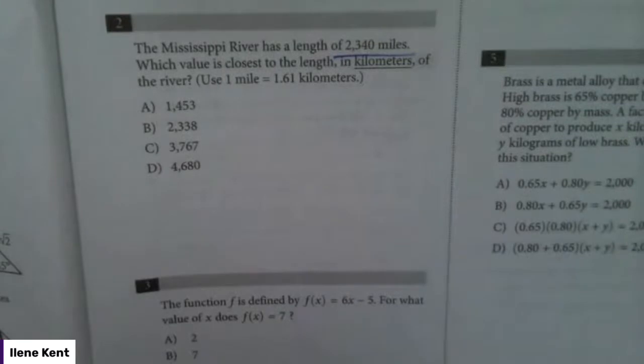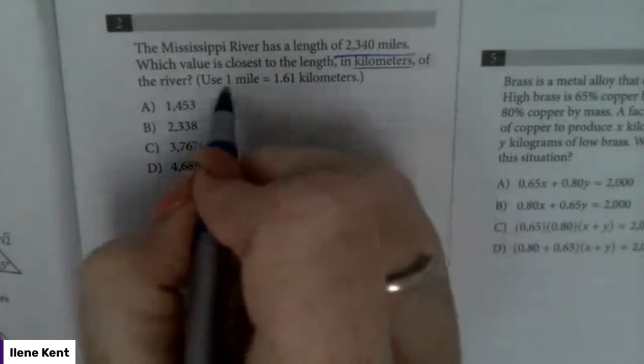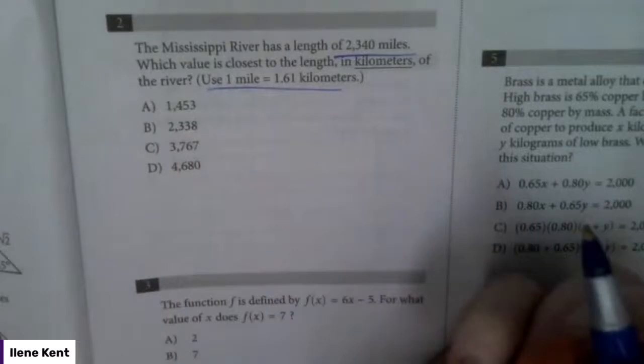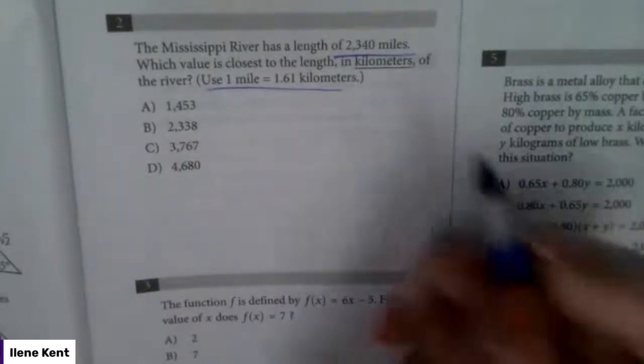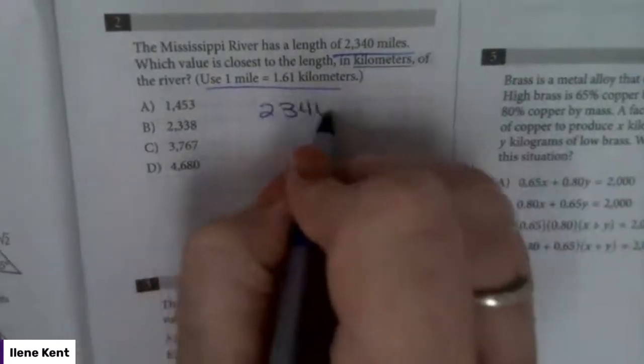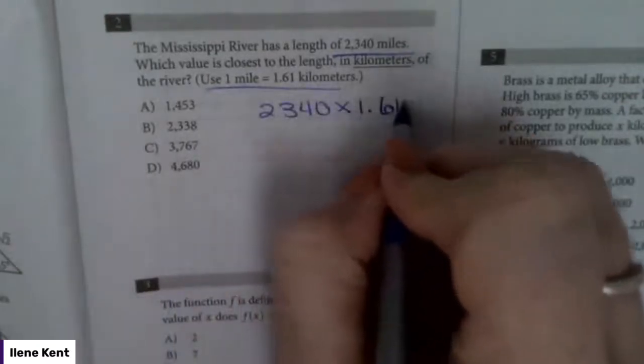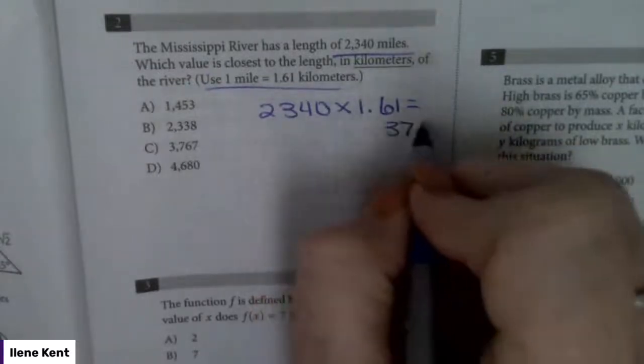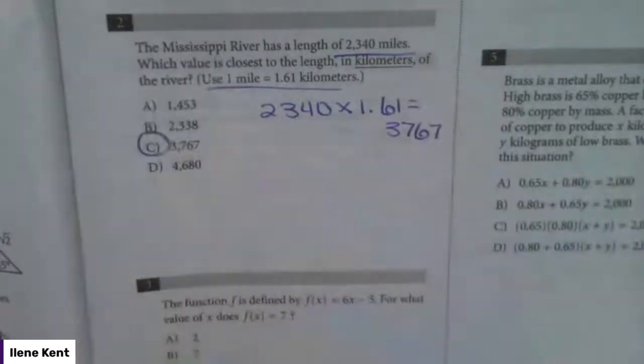and that's helpful. Number 2, the Mississippi River has a length of 2,340 miles. Which value would be the closest to the length in kilometers of the river? And they were nice enough to give us the conversion right here. So 1 mile is 1.61. So in our calculator, we're going to take the number of miles, multiply it by the number of kilometers, and get 3,767. Answer choice C. We just had to quickly type that in.